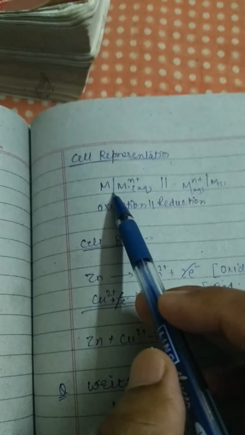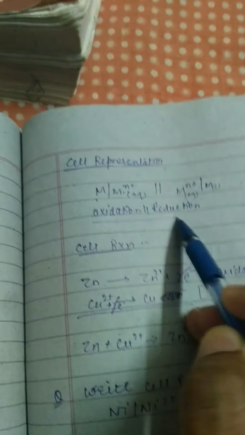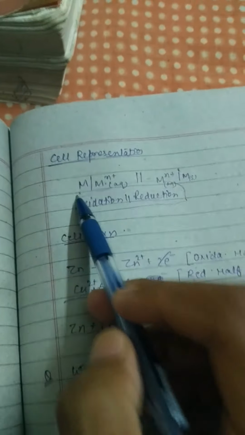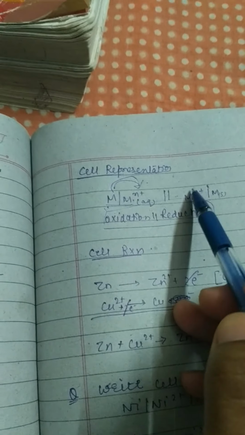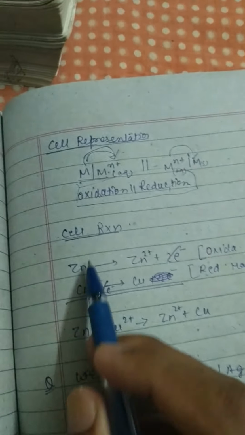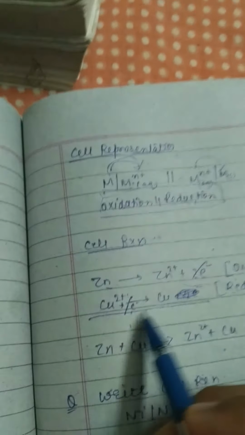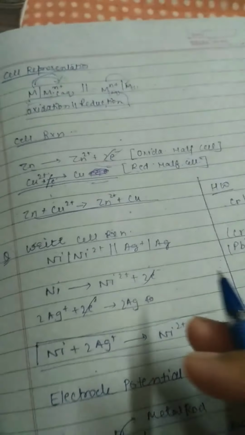Now, cell representation. What is cell representation? The basic rule is that oxidation is on the left and reduction is on the right. M to Mn+ is oxidation, the oxidation number increases; Mn+ to M is reduction. For the cell reaction: zinc gives zinc 2+ plus 2e-, and Cu2+ plus 2e- gives Cu. Oxidation, reduction, the 2e- cancel. This is the overall reaction. This is cell representation. Any doubt?